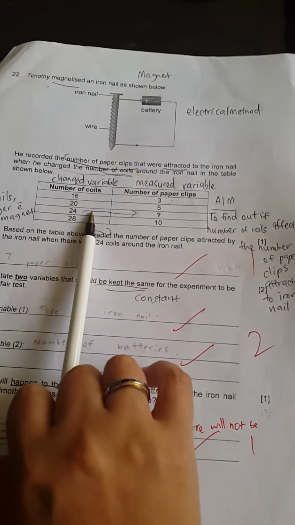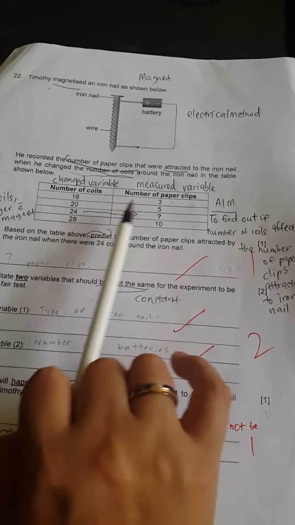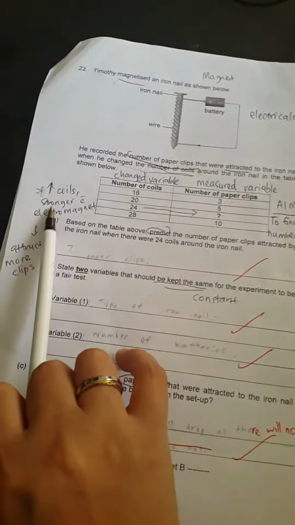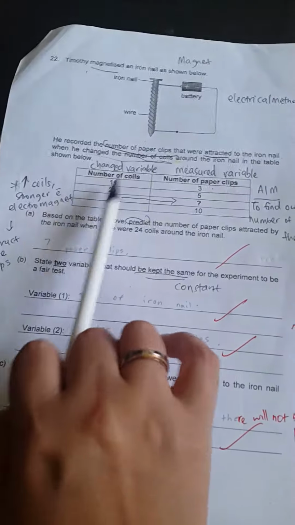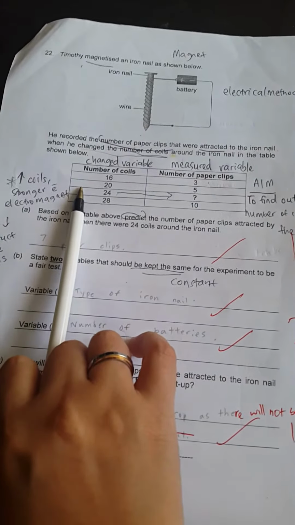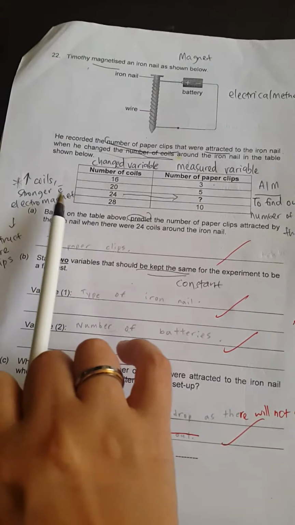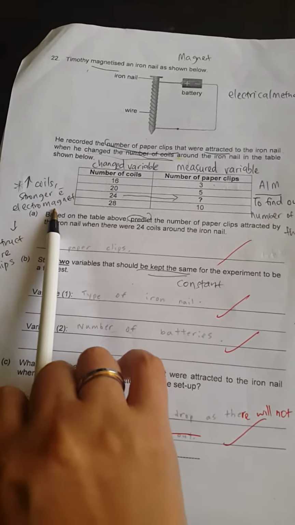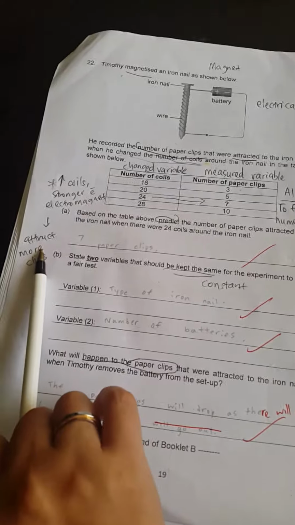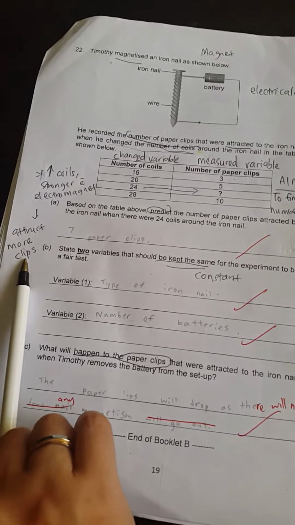They kept increasing the number of coils, so it has something to do with the number of coils. The greater the number of coils around the iron nail, the stronger the electromagnet, and if it's strong, then it's able to attract more paper clips.